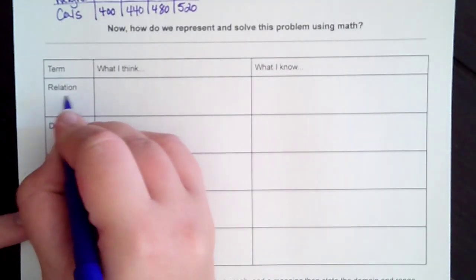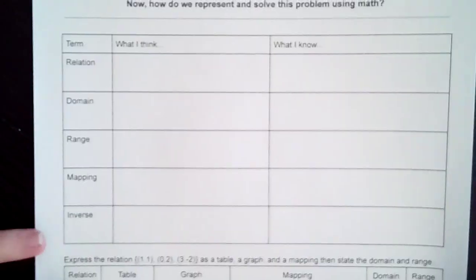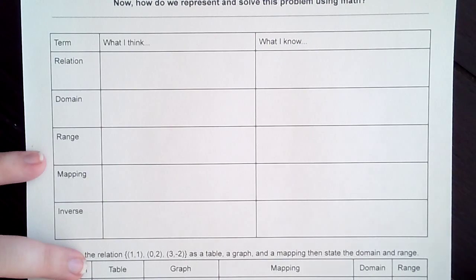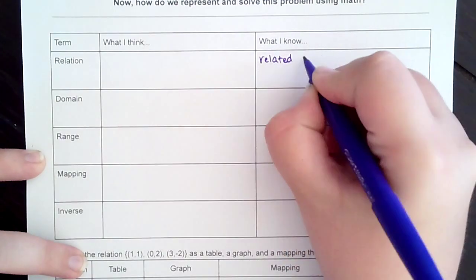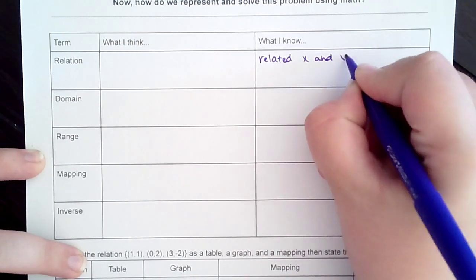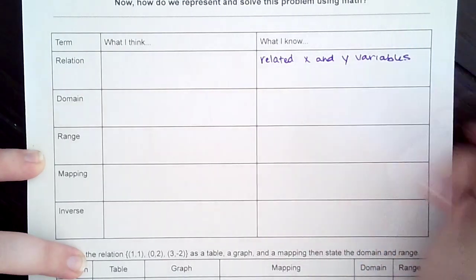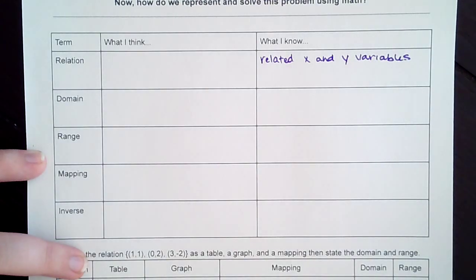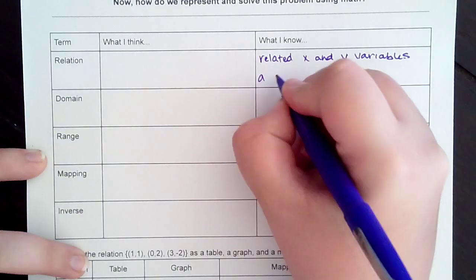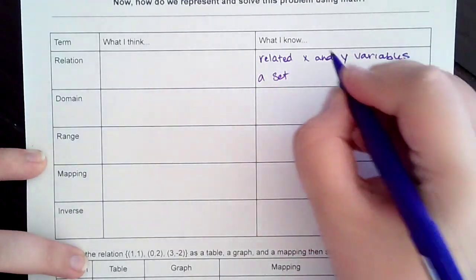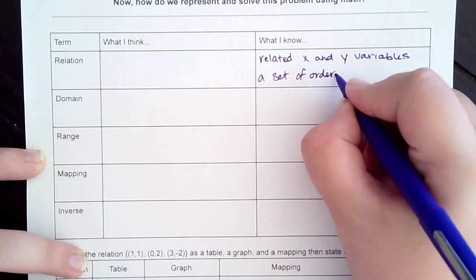So in our case, a relation, shown up above by that example, I like a good definition for that to be related x and y variables. Now, if that doesn't make as much sense or you need a more concrete example, a second, more working definition would be a set of ordered pairs.